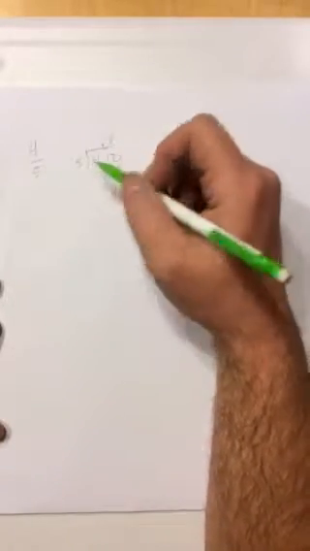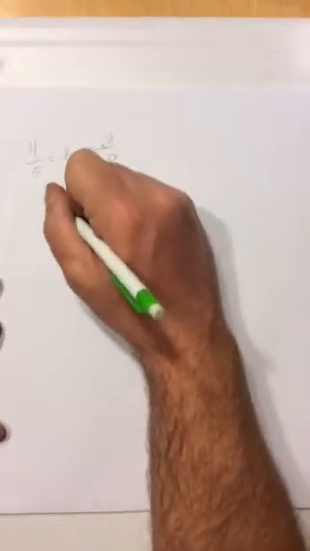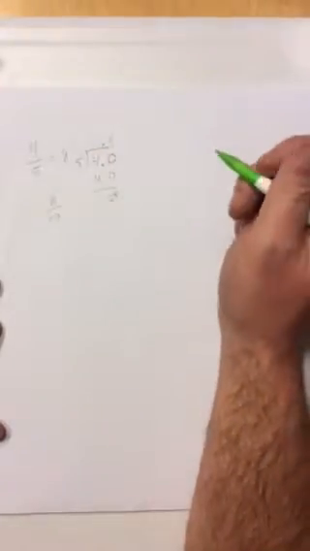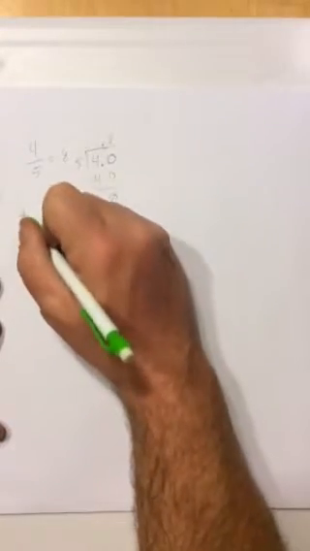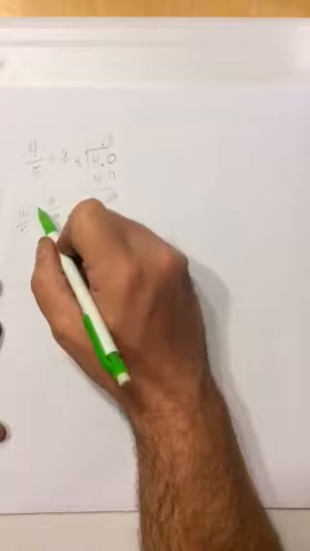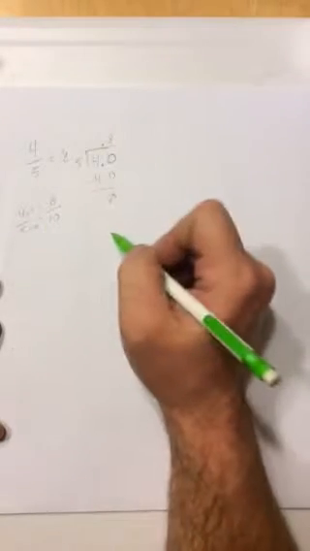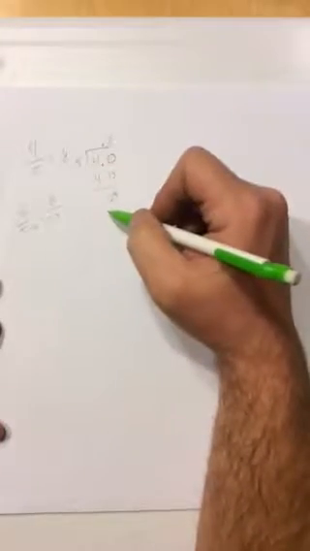So 4/5 is equal to 8 tenths. Another way that you could write that out would be 8 over 10. Now if you also look, these are equivalent fractions. If you multiply 4 times 2, you have 8. 5 times 2 equals 10. But this is how you break these down.